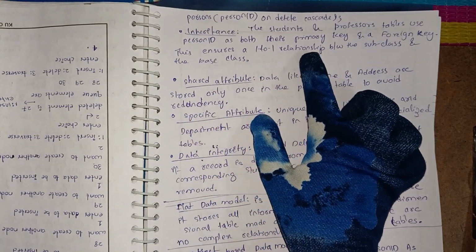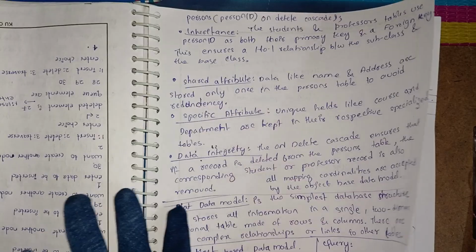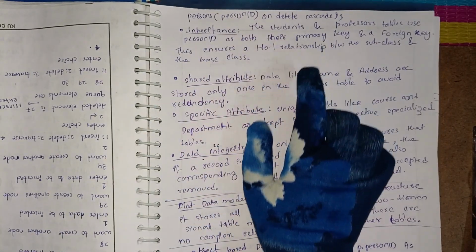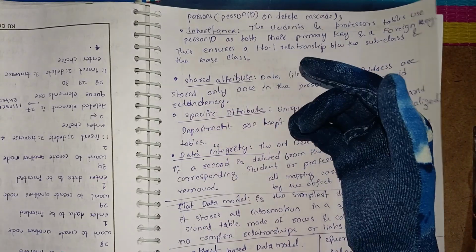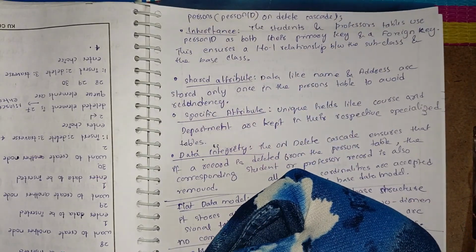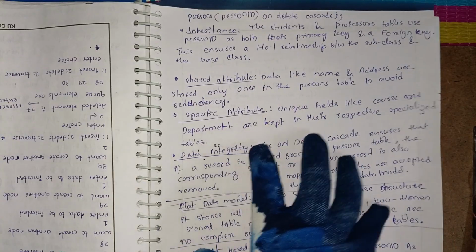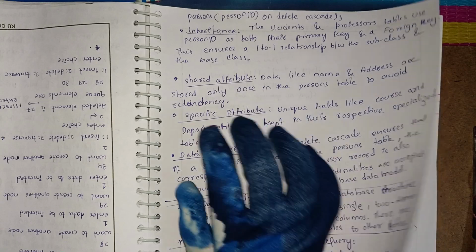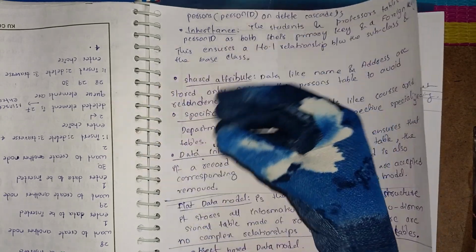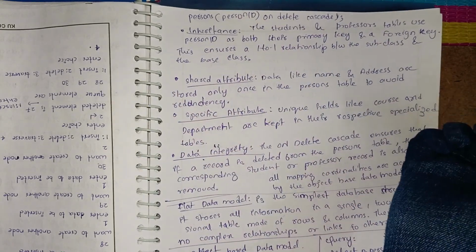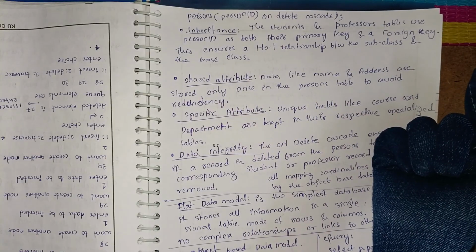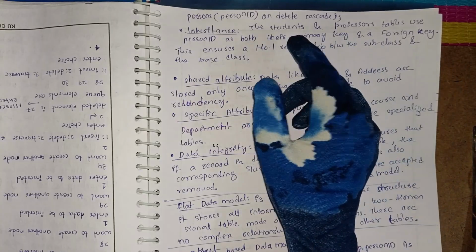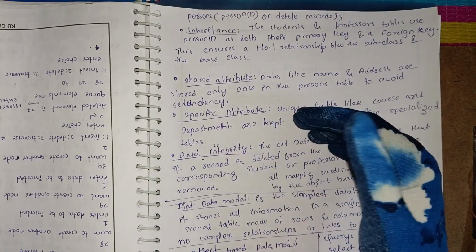We are making the person ID a primary key, because a primary key column does not have any duplicate values, through which each person ID is assigned to each student and each professor in the student table and in the professor table respectively.